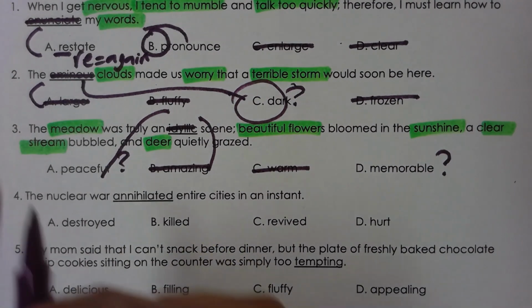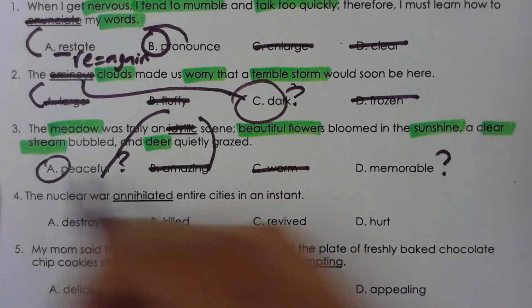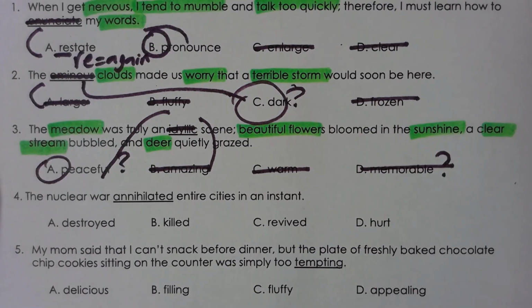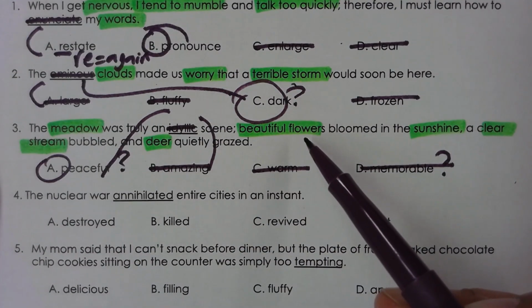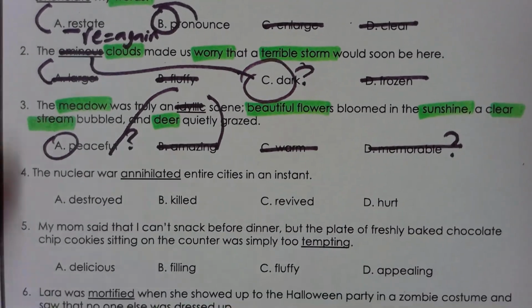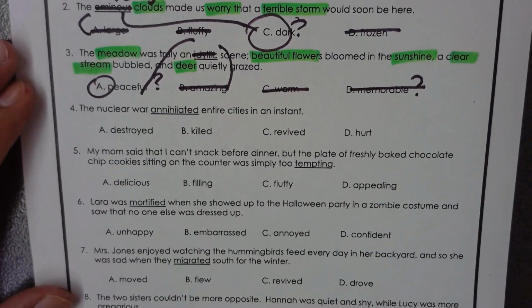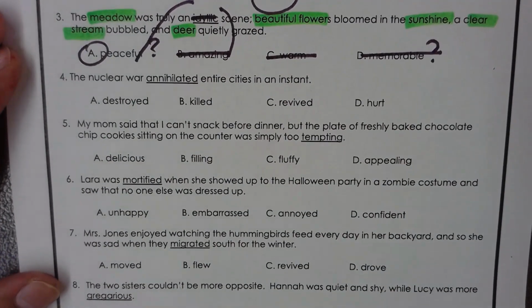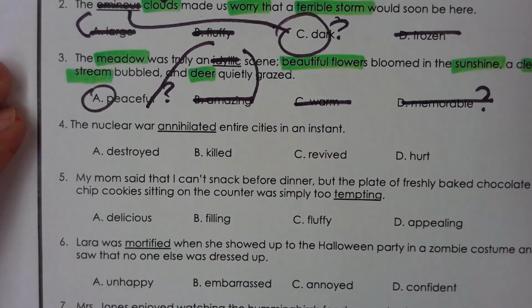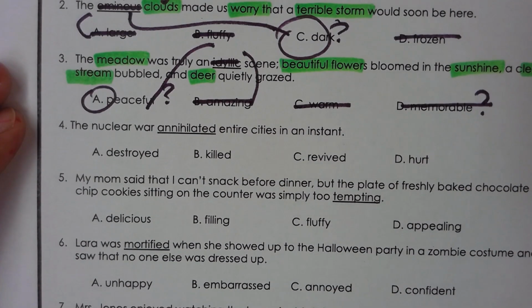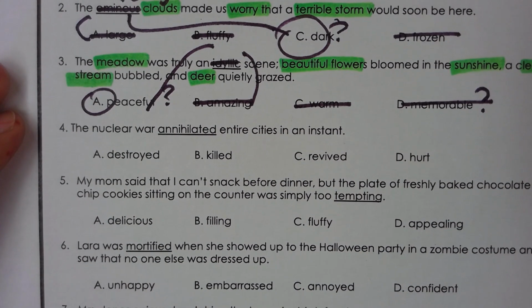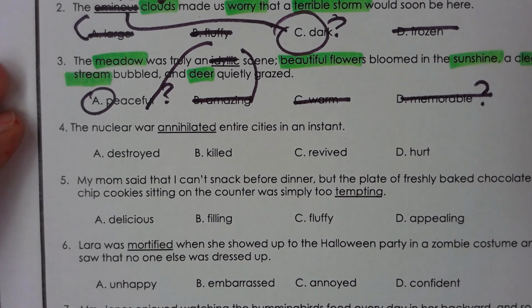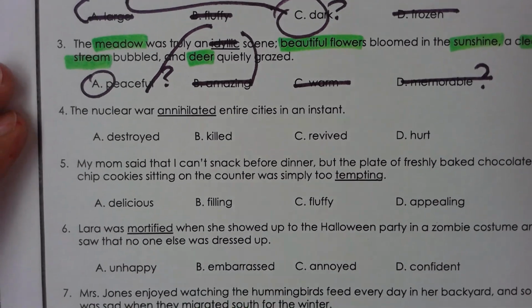Now, it's going to be peaceful. It's peaceful because the meadow has beautiful flowers, the sunshine. All these are signs of something that's very peaceful. Number 4, the nuclear war annihilated entire cities in an instant. We have to figure out the meaning of annihilated based on our context clues. So let's focus on using our strategies.